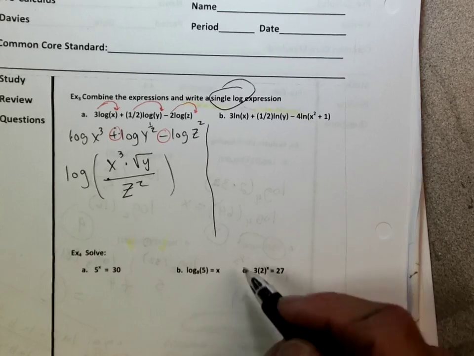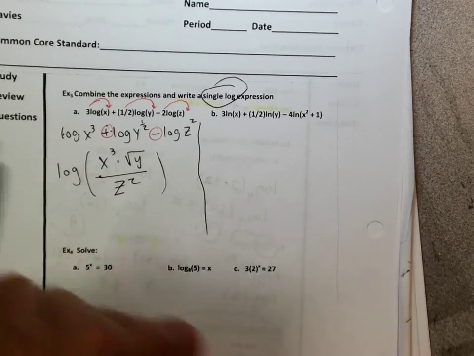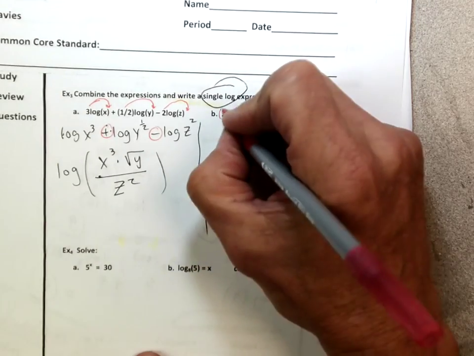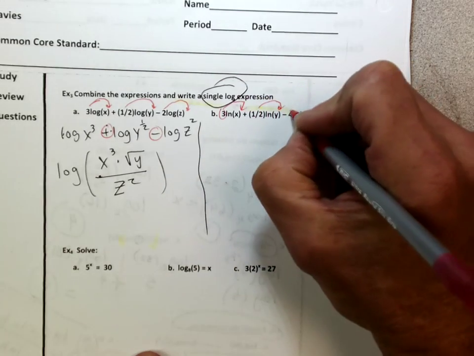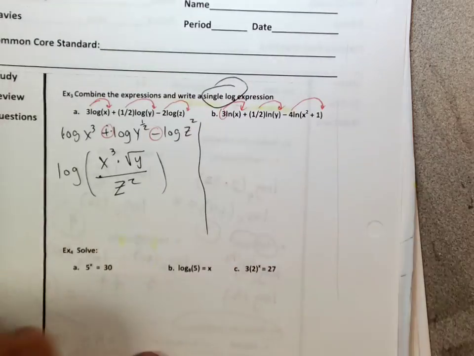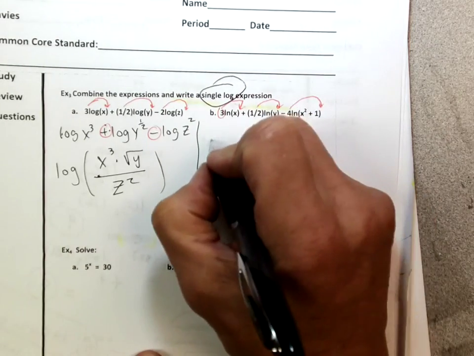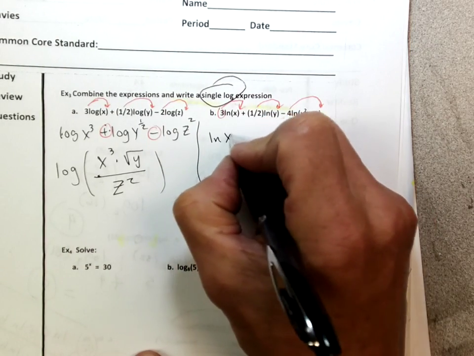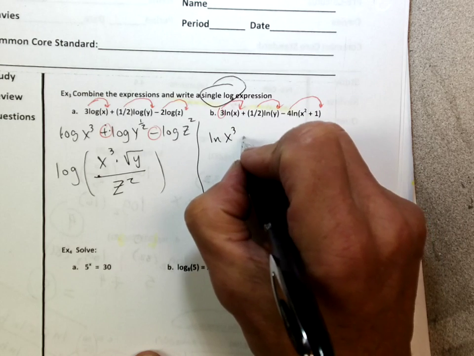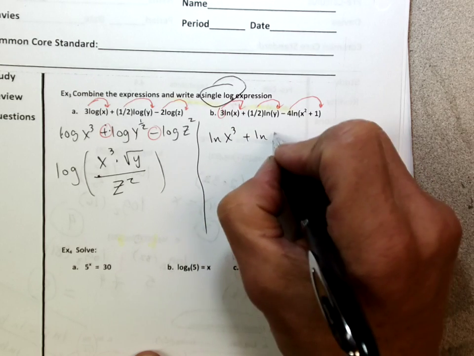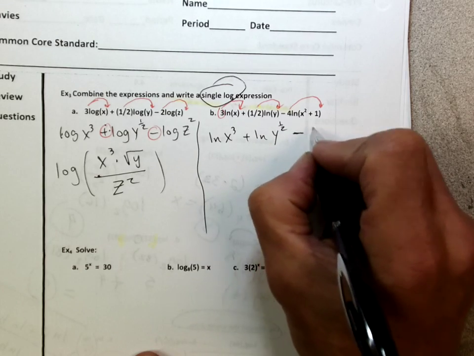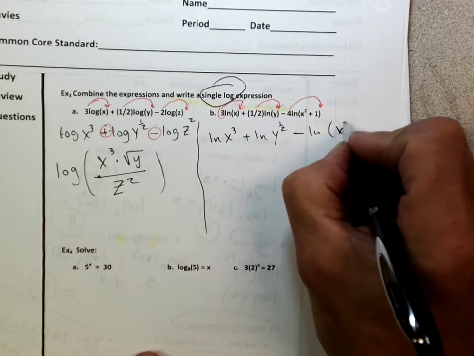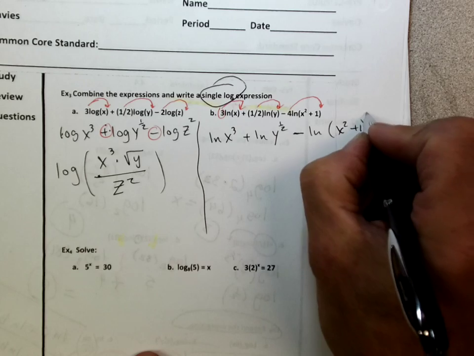Okay, guys, ready for B? Let's do the same thing. Let's float back in our exponents. So bring our exponents back in. So I'm going to rewrite this as ln x cubed plus natural log of y to the 1/2 power minus natural log of x squared plus 1 to the 4th power.